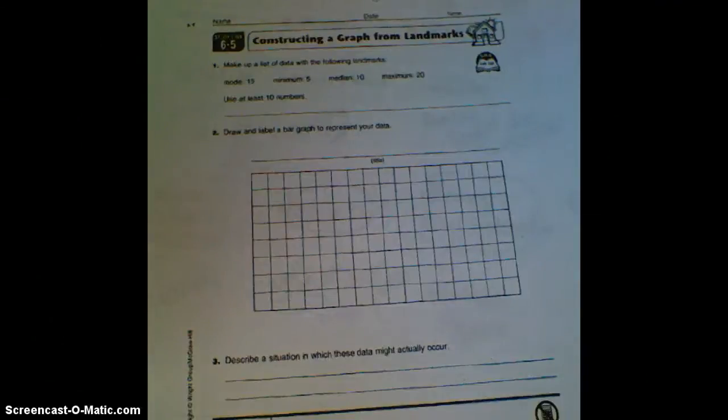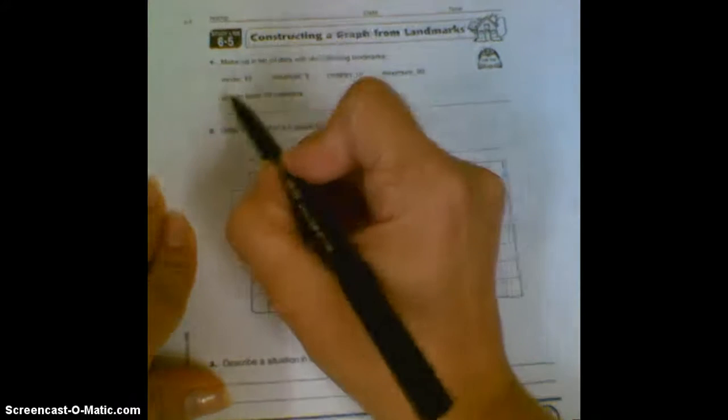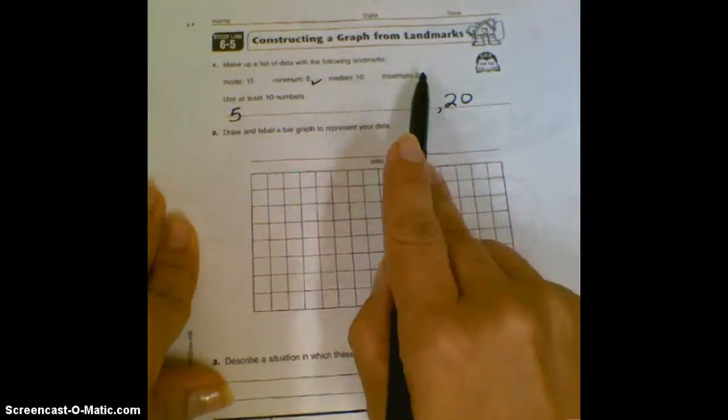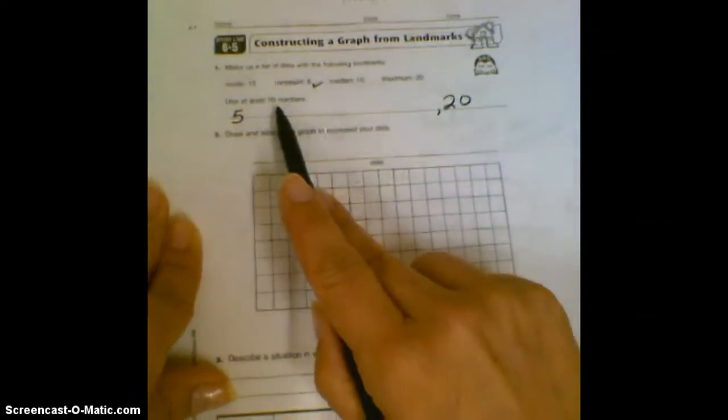Okay, fifth graders, we'll try it with some volume. This was your homework from last night, actually, so we'll try it again. As I'm looking at this, I'm going to first look for my minimum, which is a 5, and my maximum, which is a 20. And if we look at the directions, we are supposed to make a list of data using the following landmarks. We need at least 10 numbers.